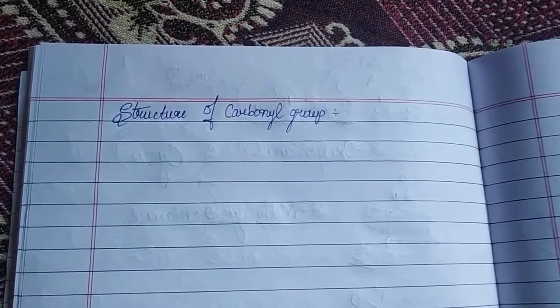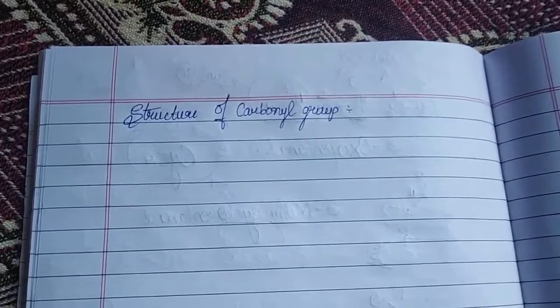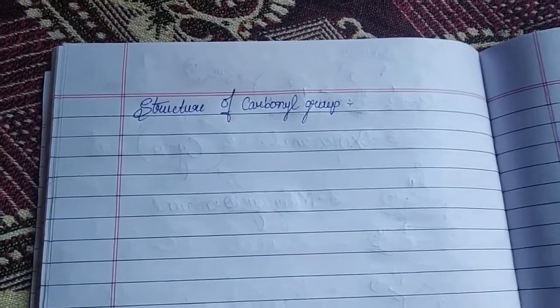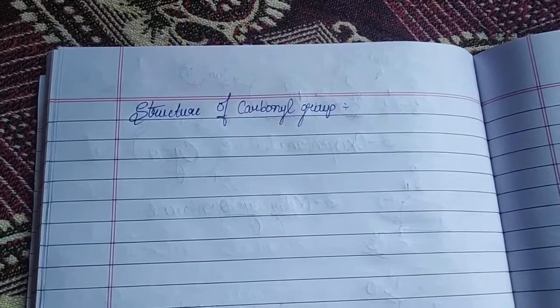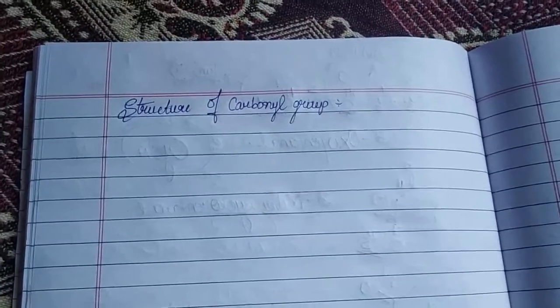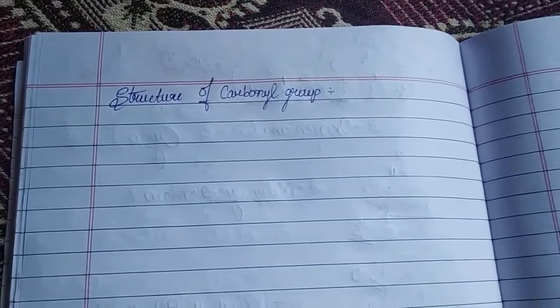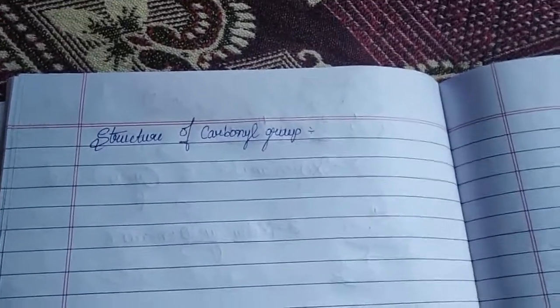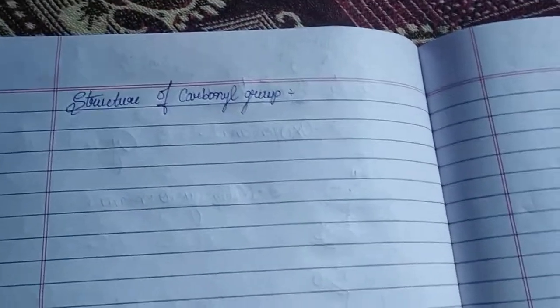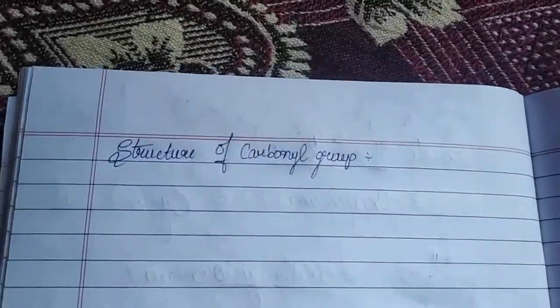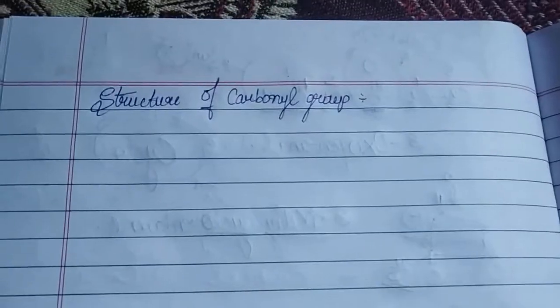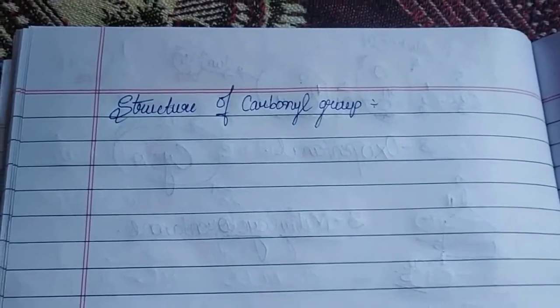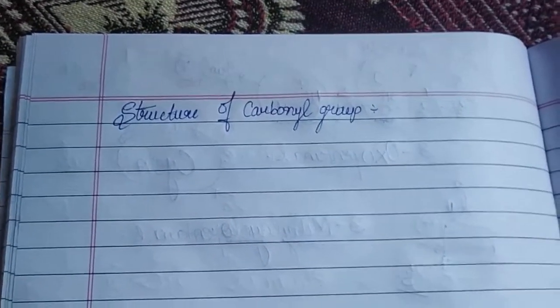So guys, in today's video we are going to study the structure of the carbonyl group. It is very important to know the structure of the carbonyl group in order to predict the products. You'll come to know why I am saying this when I refer to certain reactions in this chapter. While going with this concept, of course, I would like to ask you, if I say write a carbonyl group, how are you going to write it?